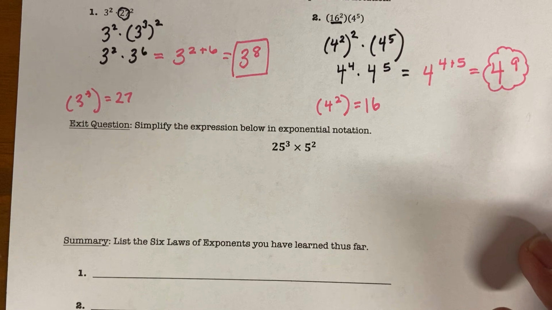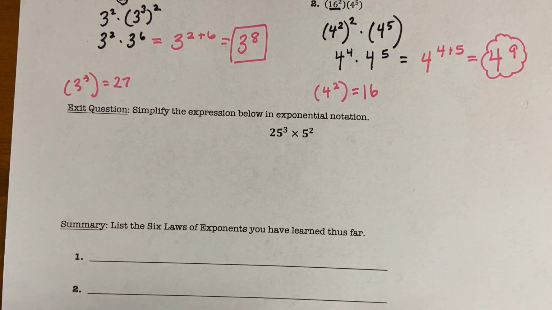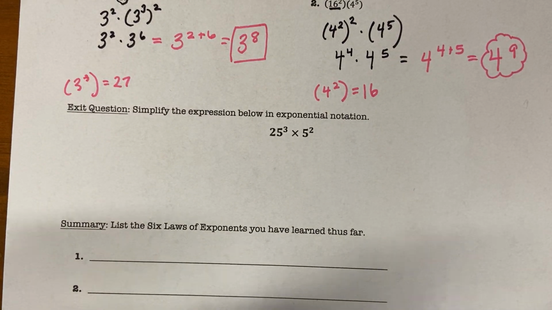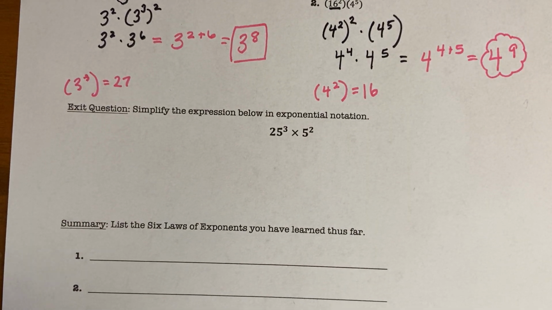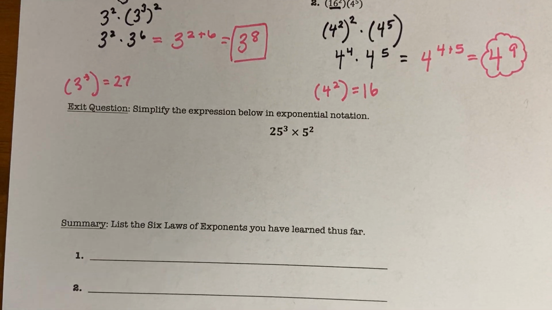So my recommendation is try the exit question on your own. If this is something that you get wrong after you pause and then watch me do it, I would definitely shoot me a message on Schoology or send me a remind or email.